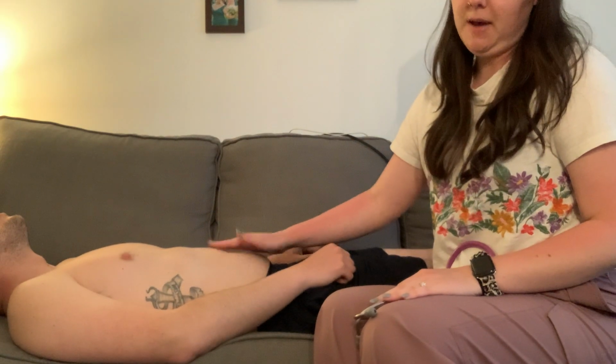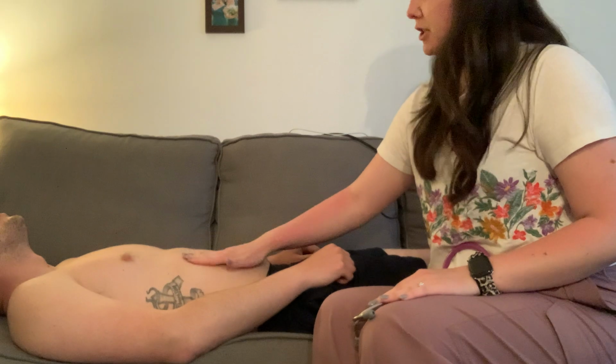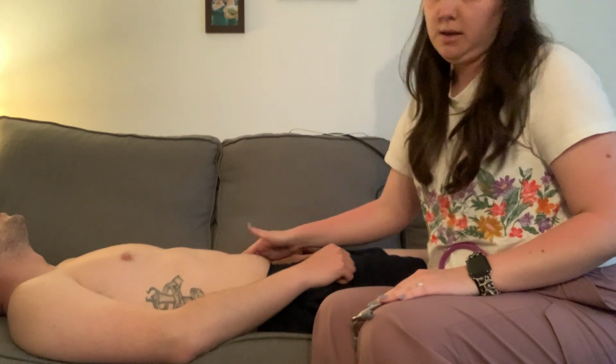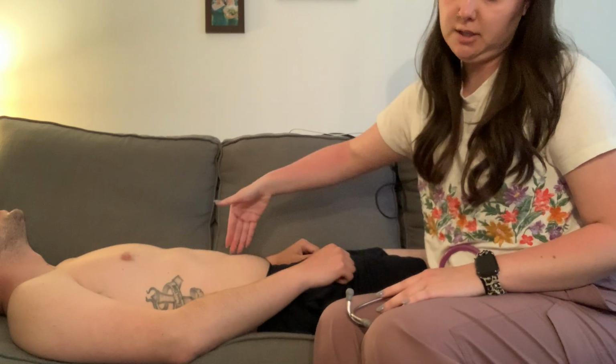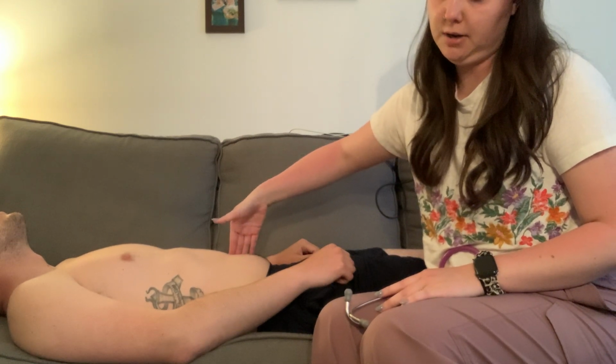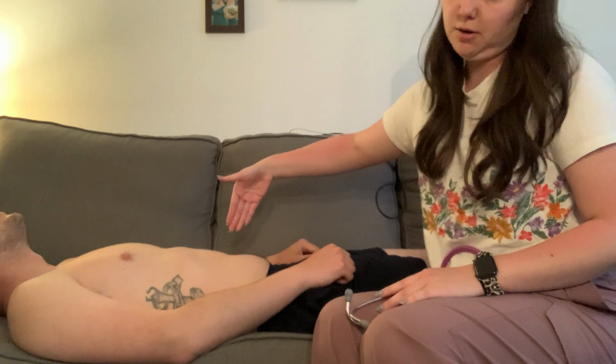I'm going to lightly palpate for masses, tenderness, or rigidity. Do you have any tenderness? No. I would assess for rebound tenderness by pushing down with my hand away from any tenderness and quickly lifting up. The normal response would be no pain response.